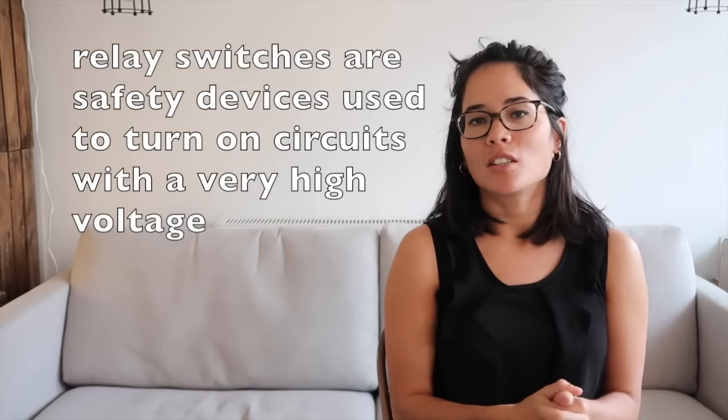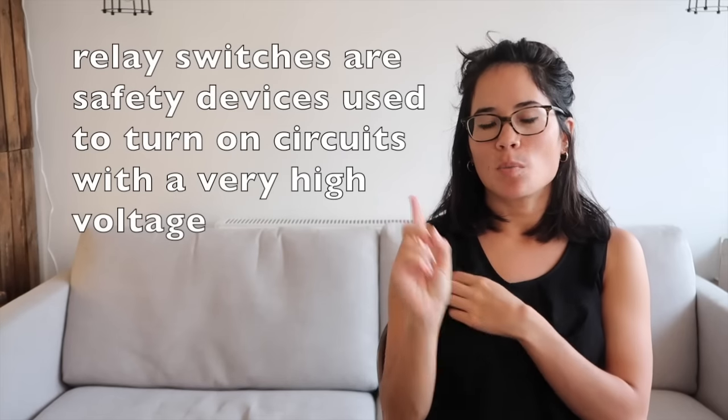Do notice that a relay switch is effectively a safety device. It's used to turn on very large currents. So what you find is you press the switch to complete the circuit, and it will be attached to a different circuit which contains a much larger voltage, and it's a safety device because you don't want the person touching the switch attached to the very high voltage supply such as 1 million volts, because if there's a fault it could easily kill them, it could electrocute them.